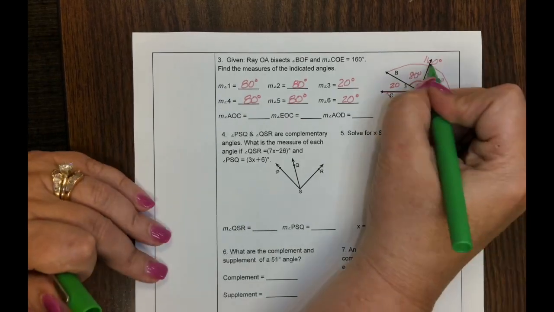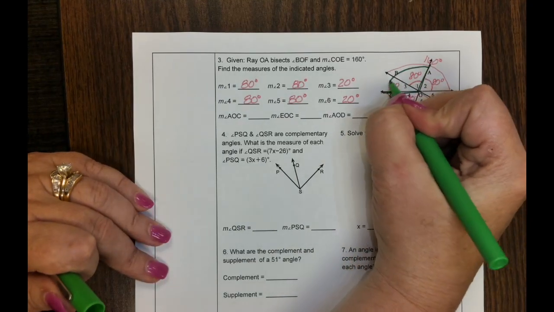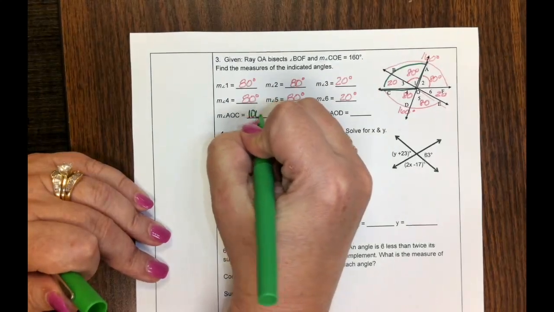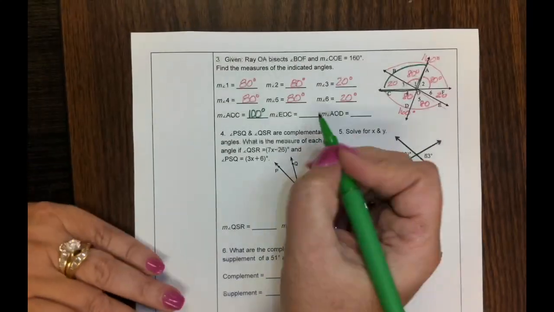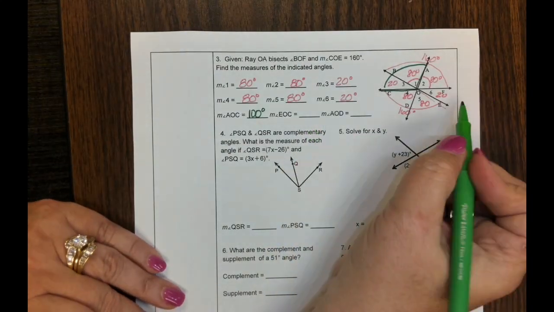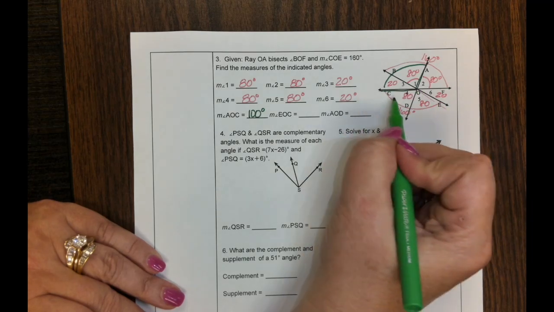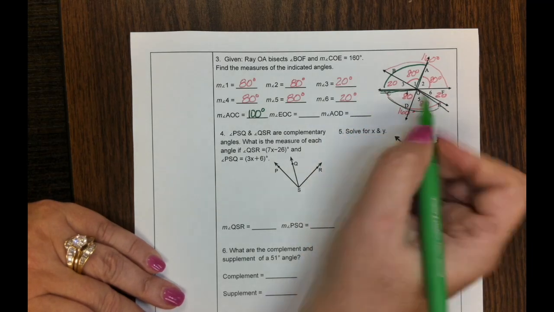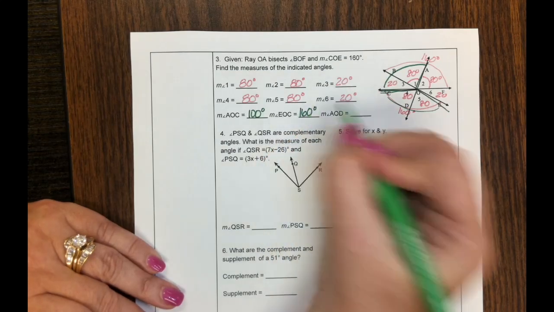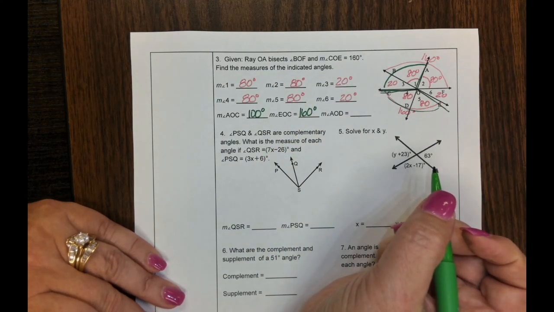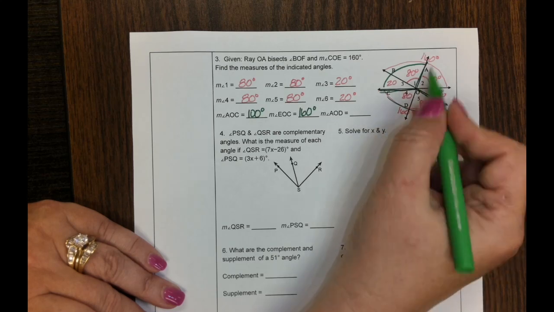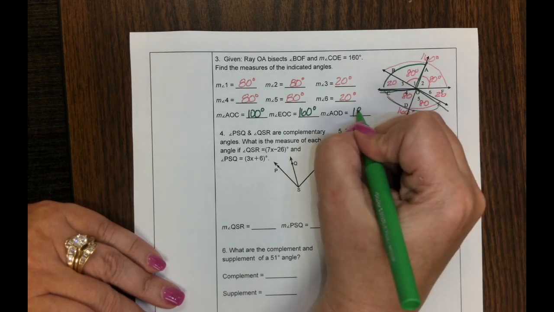Let me switch colors. AOC is these two here, so that is 100 degrees. EOC, E to O to C, that's these two angles right here, that's 160 degrees. And angle AOD, AOD is this straight angle, it is 180 degrees.